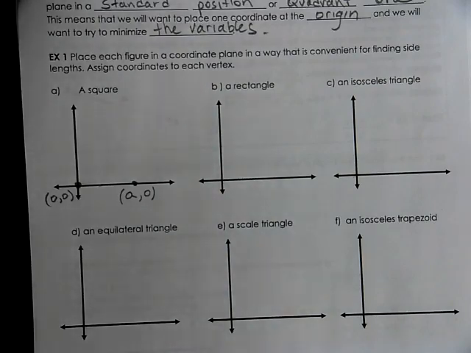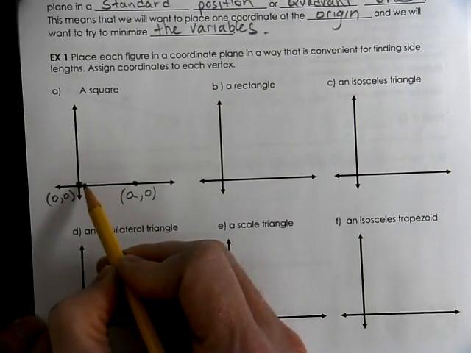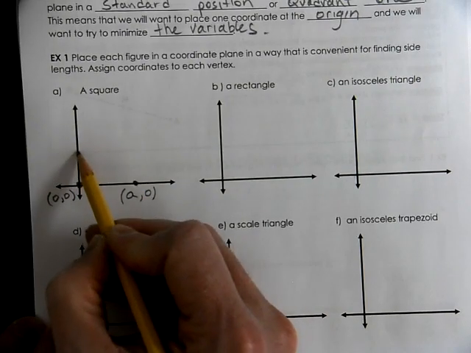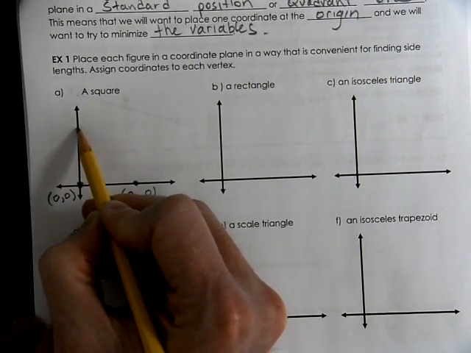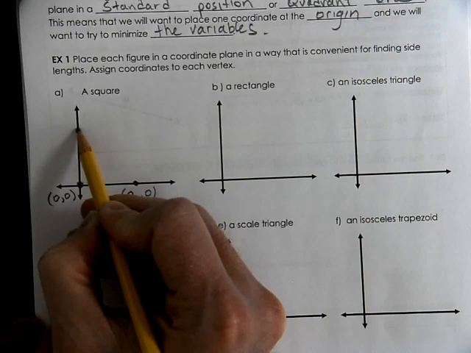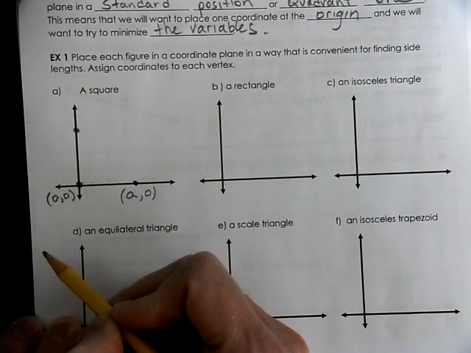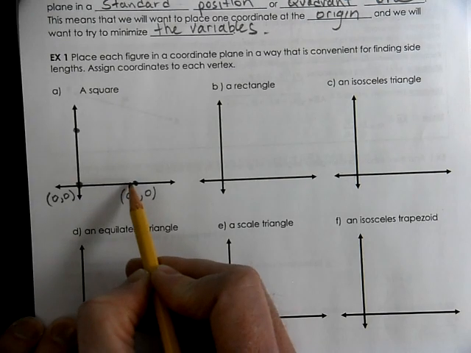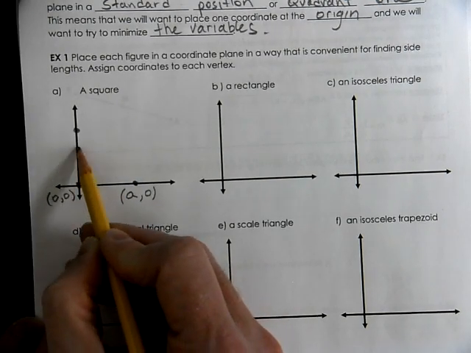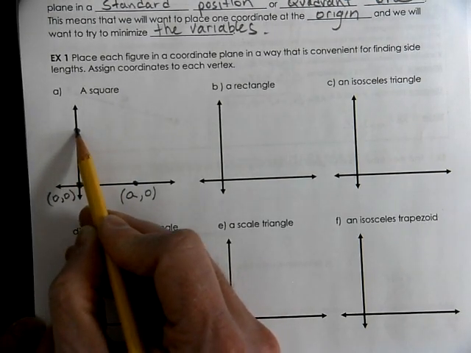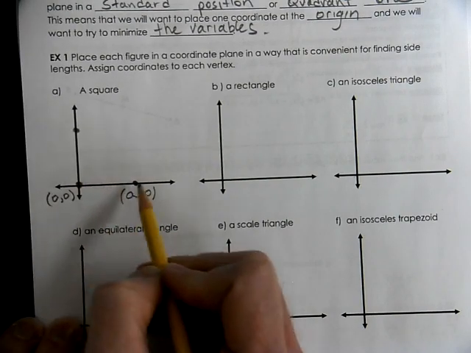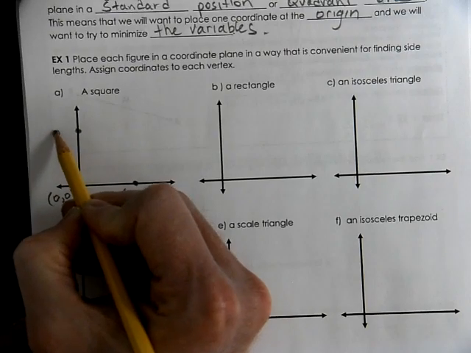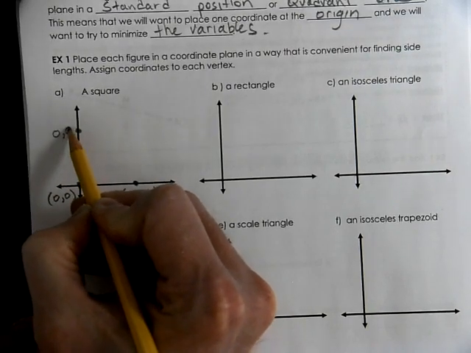Now, if this is going to be a square, we know that this length has to be the same as this length. So we'll approximate that location out here. If this is a length of A, then this has to be a length of A, because that's true about a square. The side lengths are the same. So it's 0 right and left, but it's A going up.